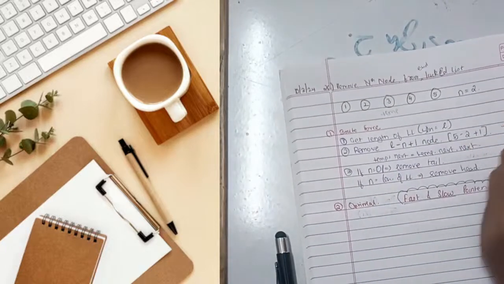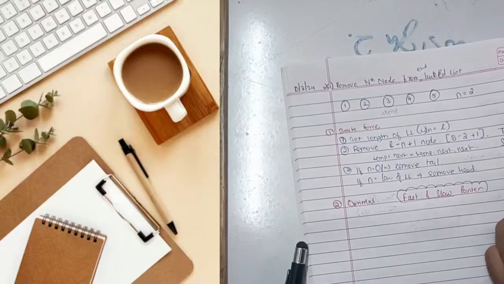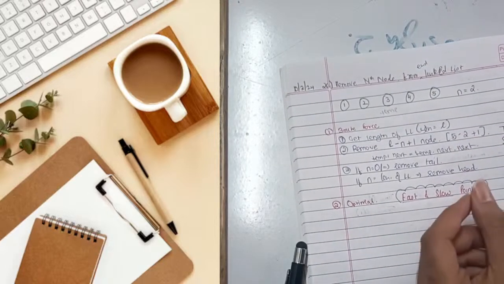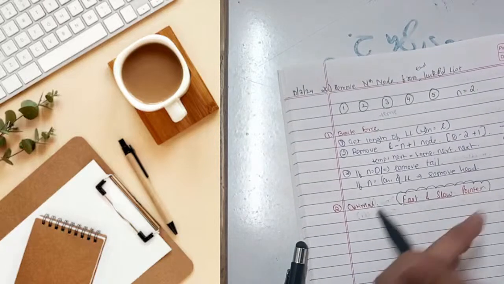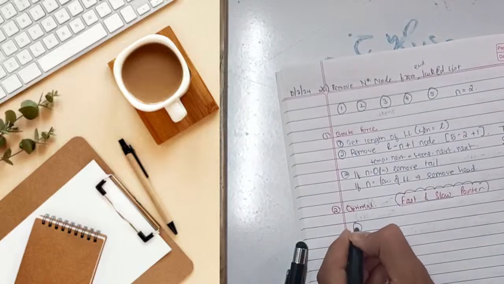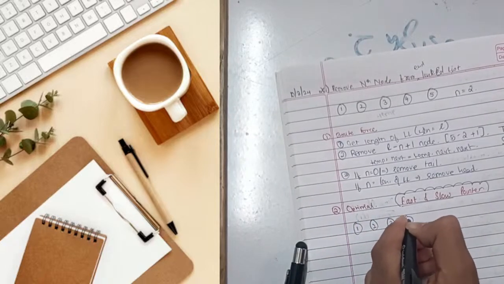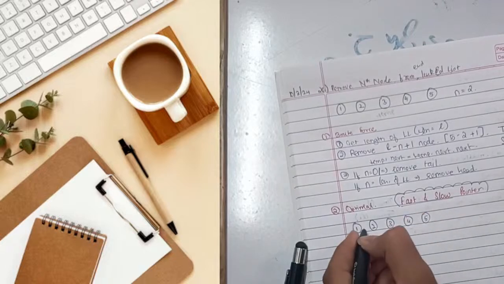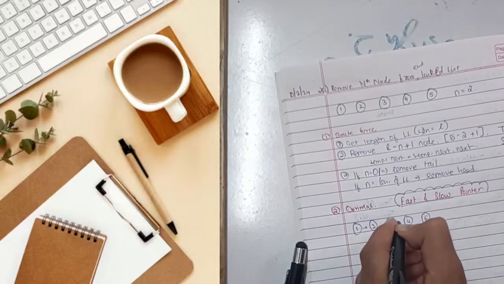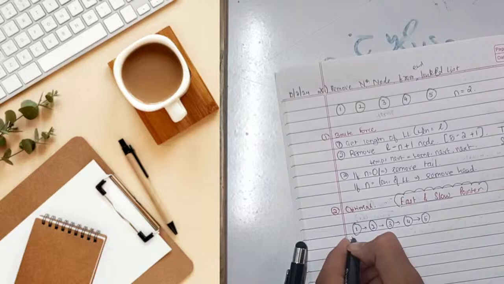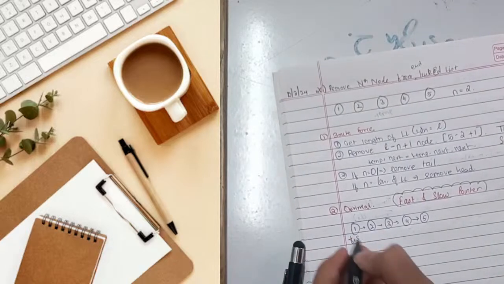It's not quite actually fast and slow pointer, but let us call it such a way. So how does this go is fast and slow pointer will start over here.